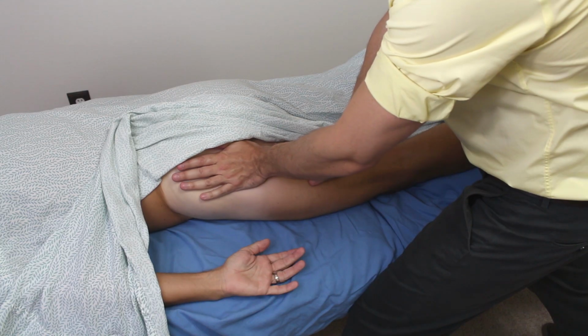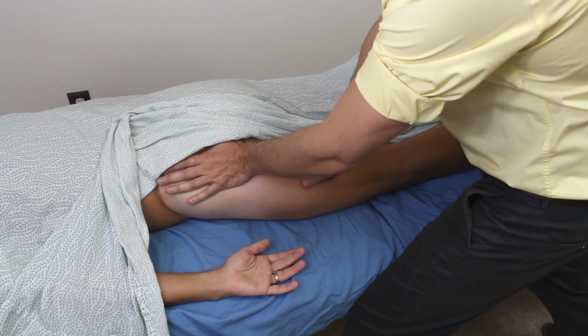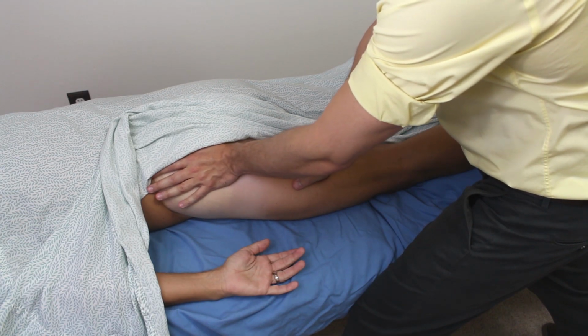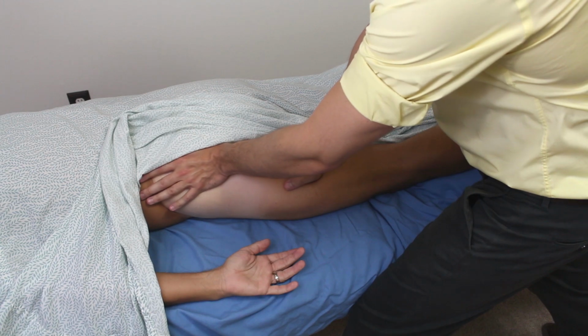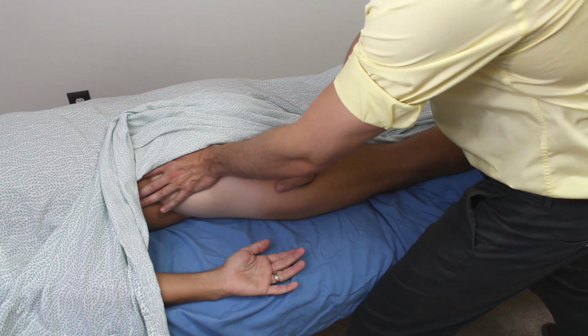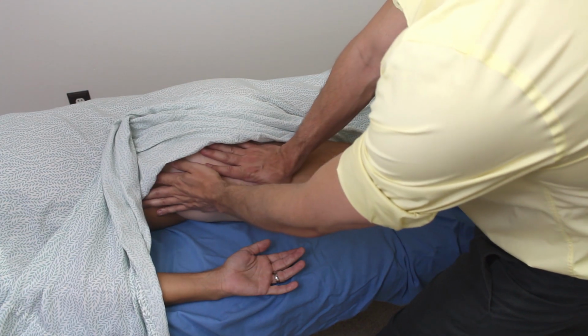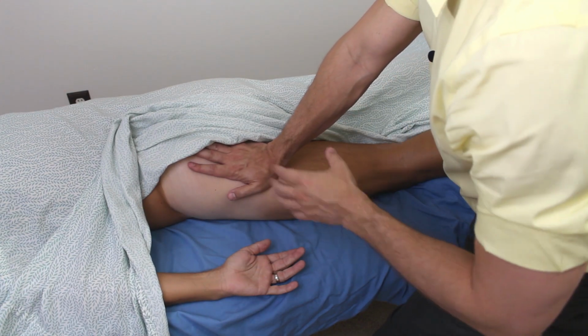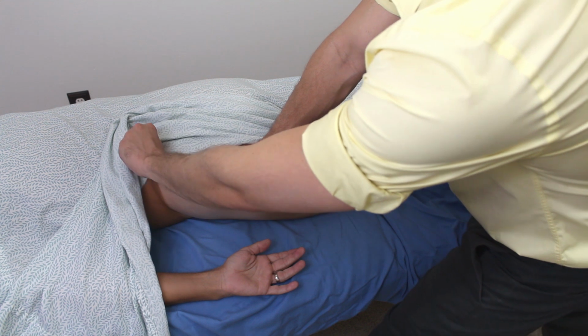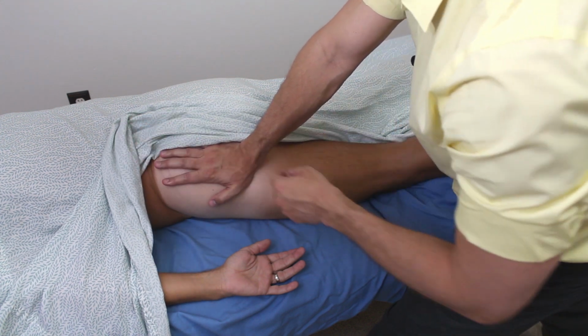And medically speaking, a lot of cases of sciatica are considered to be from compression due to disc problems, and that's very possible. But what we can do as massage therapists is work with the related soft tissue.